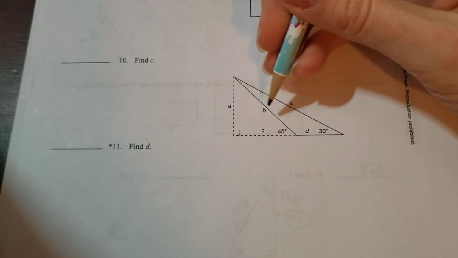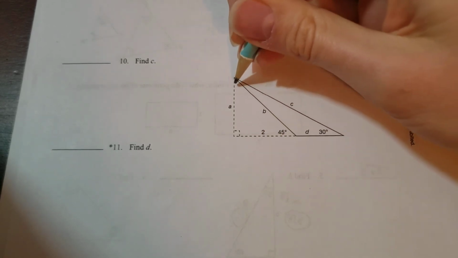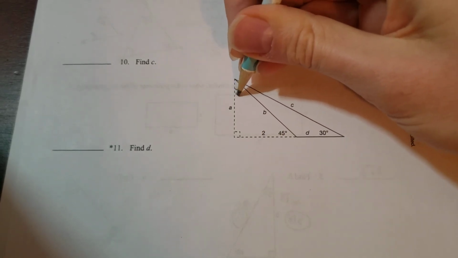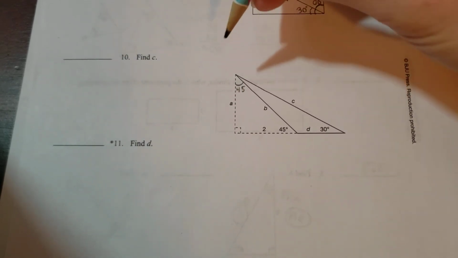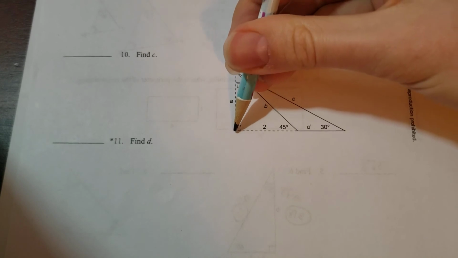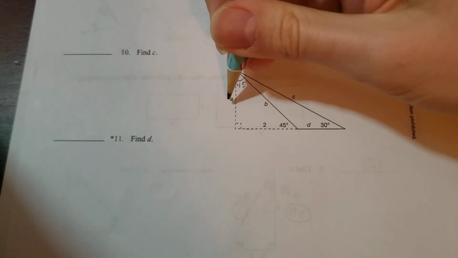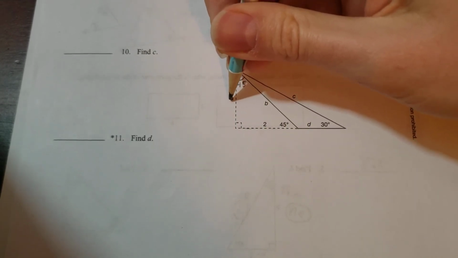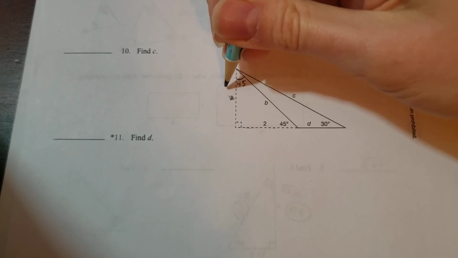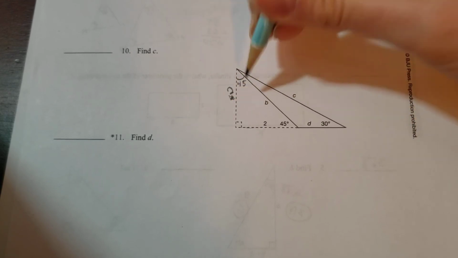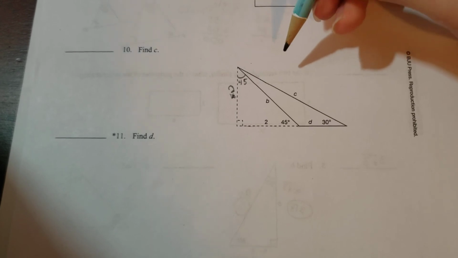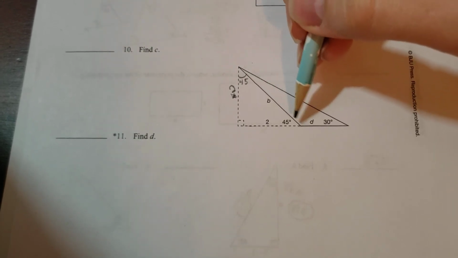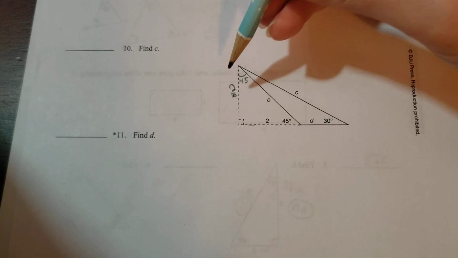Okay. Now, because this is a 45, 45, 90 triangle, we know that our base here is going to be the same as this. So A, I'll just cross that out, this equals 2. In a 45, 45, 90 triangle, our legs equal the same thing. That does tell us what B is, but we're not trying to find B. We're trying to find C.